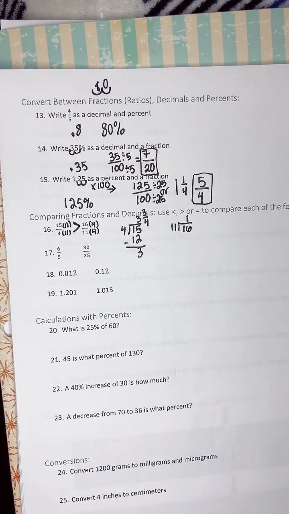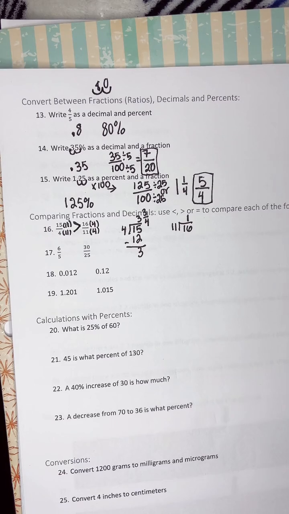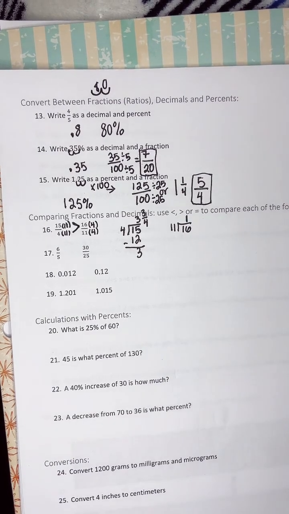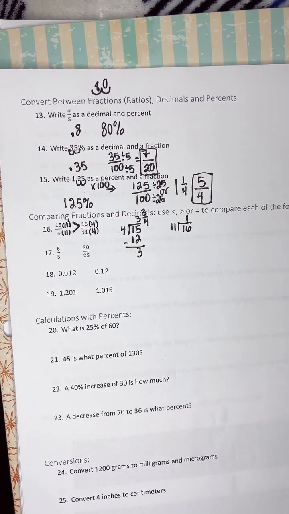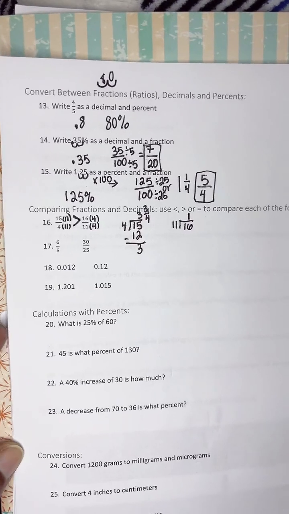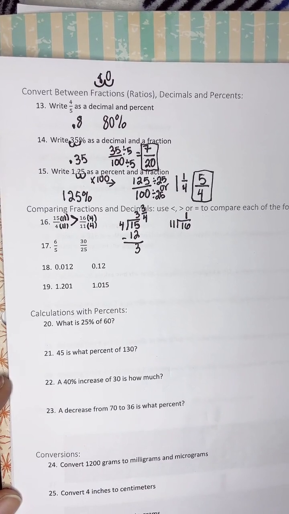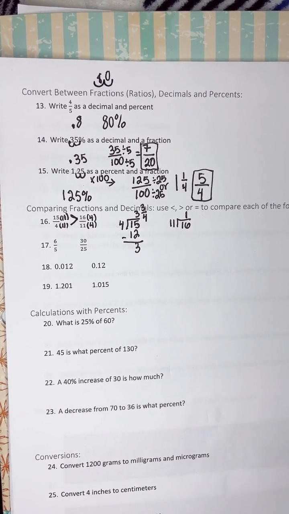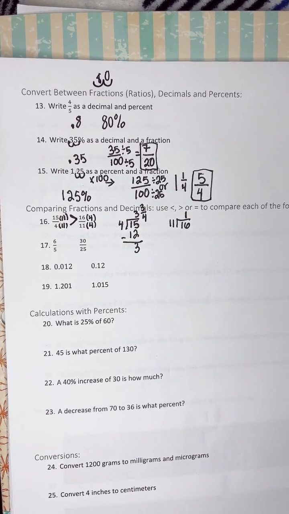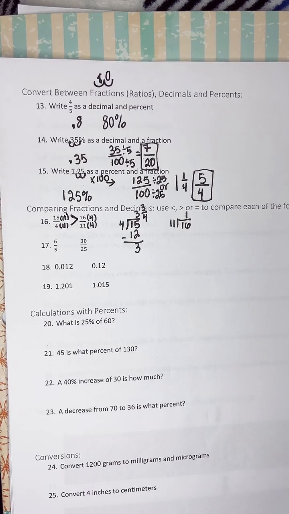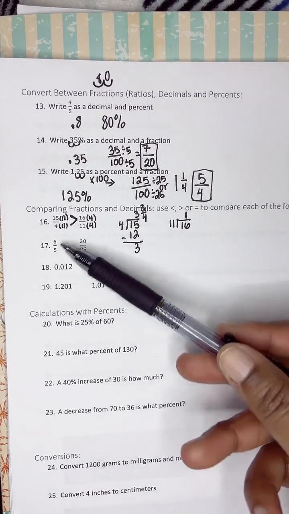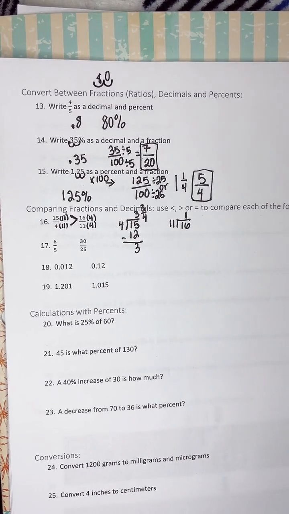But can we do the butterfly method when you don't have an equal sign between them? Does that cross butterfly method work when you don't have an equal sign? Somebody said yes, and then somebody said no. Okay. So let's look at number 17.